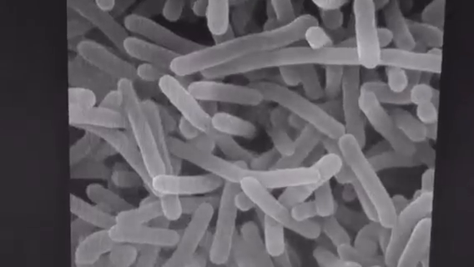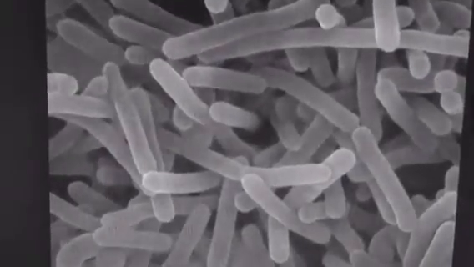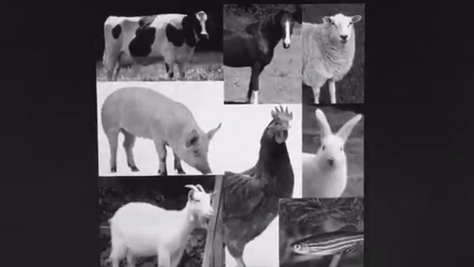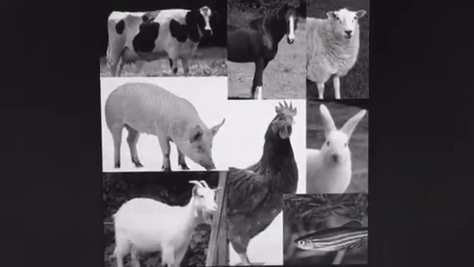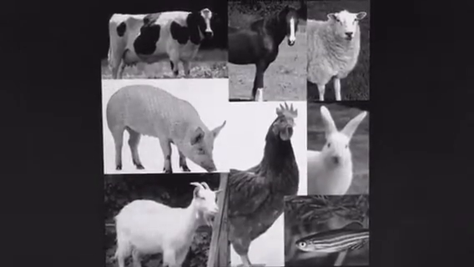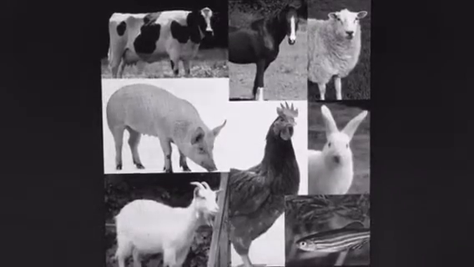Listeria monocytogenes is a pathogenic species of Listeria. Listeria causes listeriosis in animals and humans and is found to be widely distributed in nature. Listeriosis is an infection caused by eating food contaminated with the Listeria bacteria.